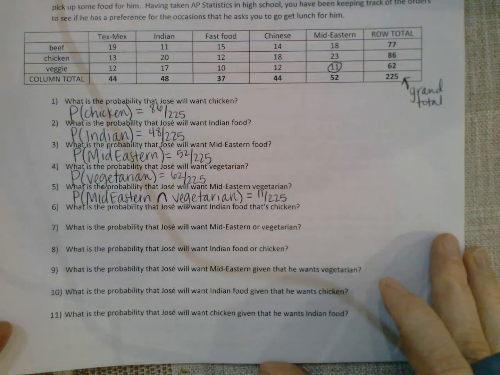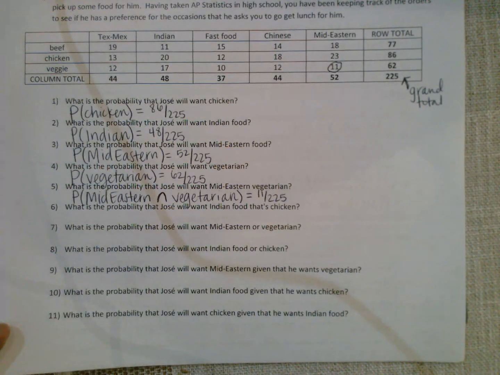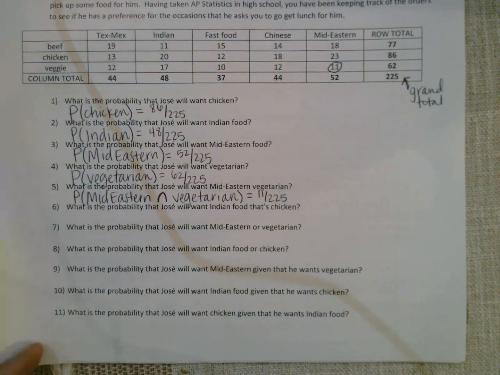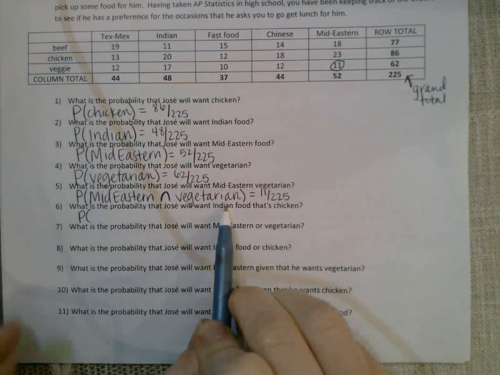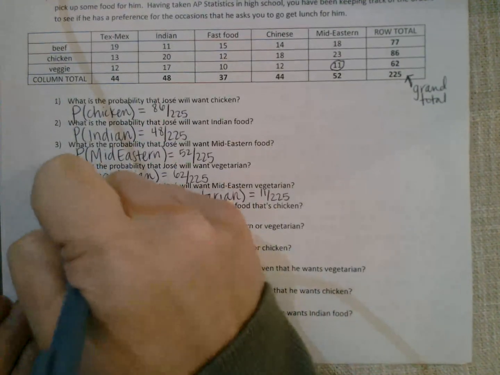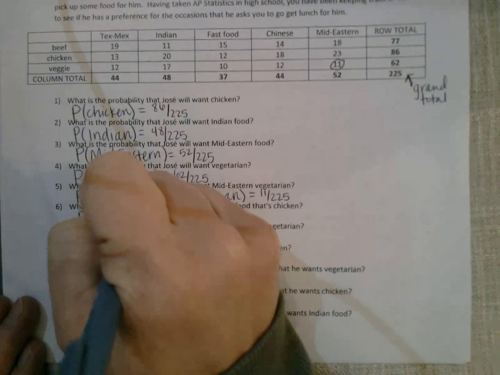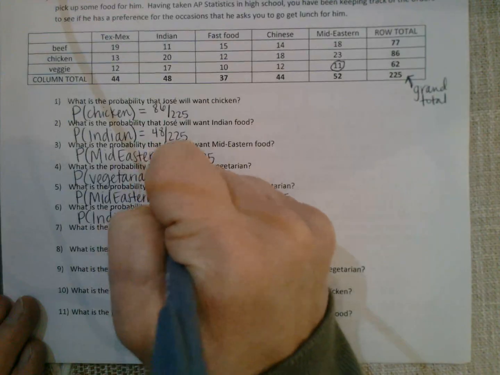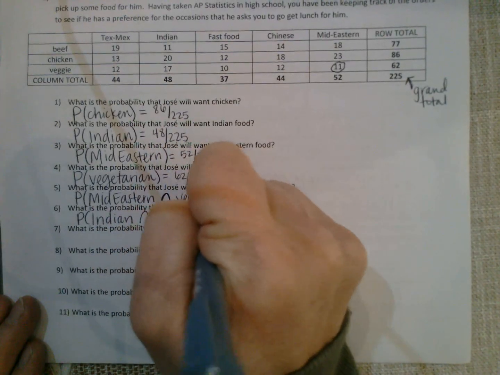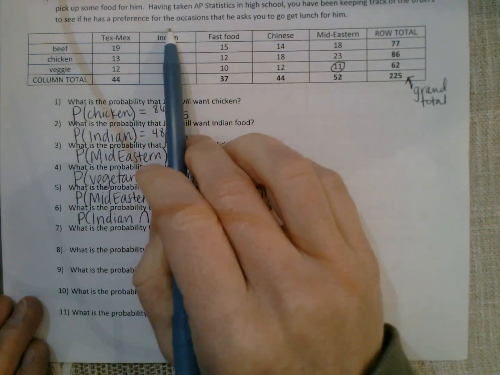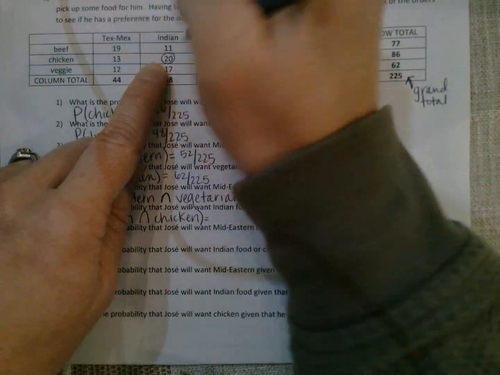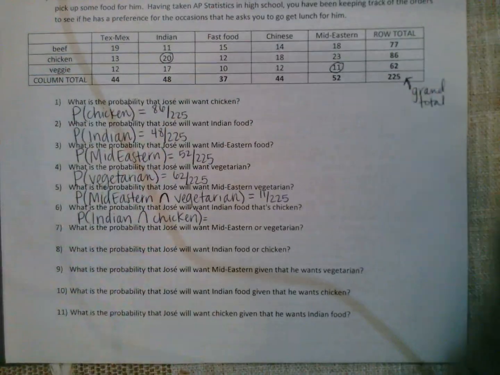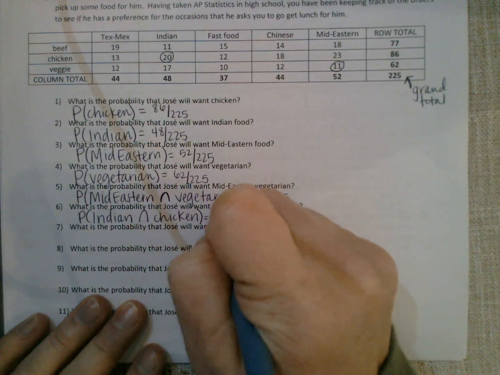Okay. All right. Same idea on number 6. What is the probability Jose will want Indian food that's chicken? In other words, we are looking for a meal that meets both the criteria Indian and chicken. So Indian and chicken intersect at the value 20 out of all 225 meals.